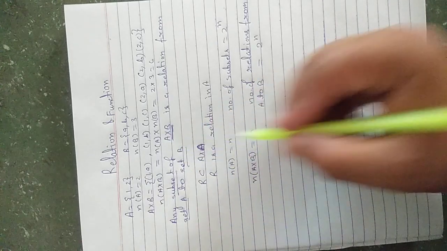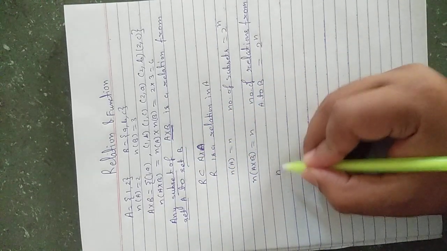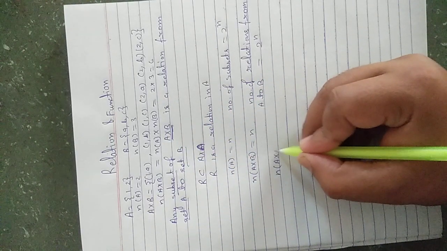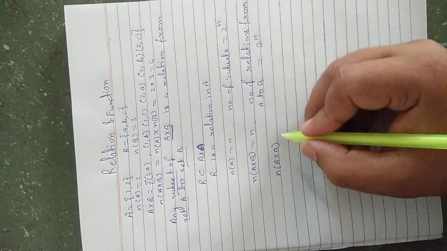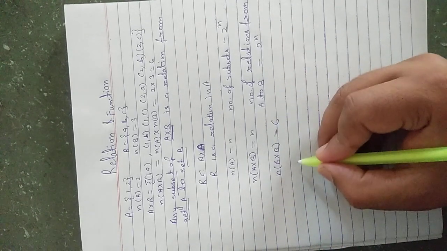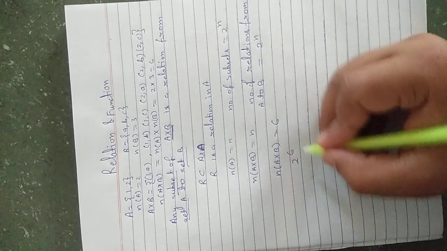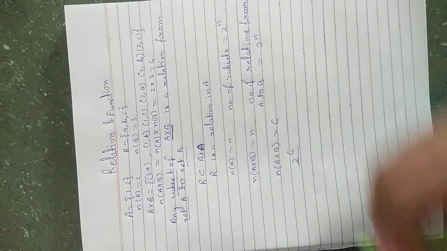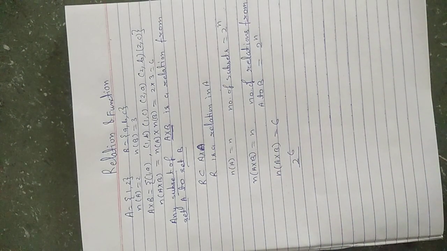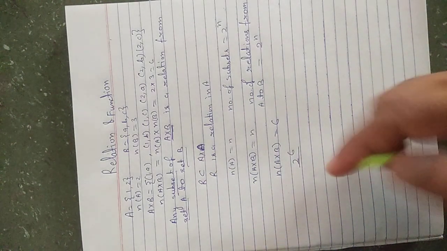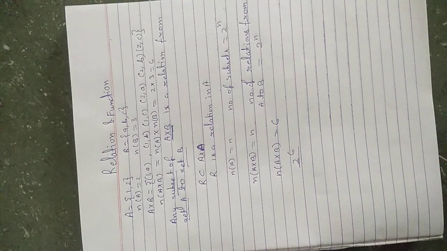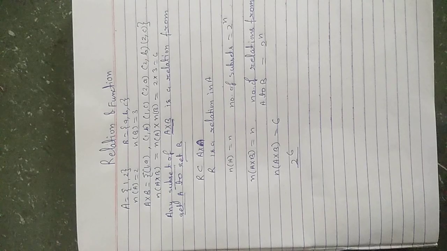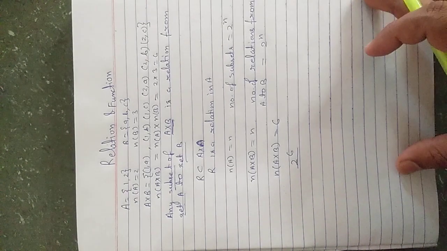In this example, the number of relations possible from A to B is 2 raised to the power 6. So in this way we find out the relation. Now in 12th class we have to mainly focus on relation in a particular set, relation in a given set.